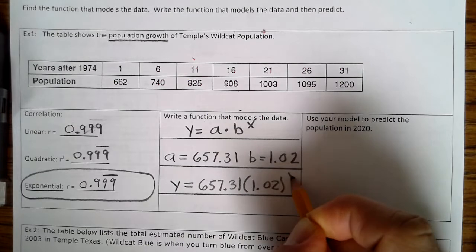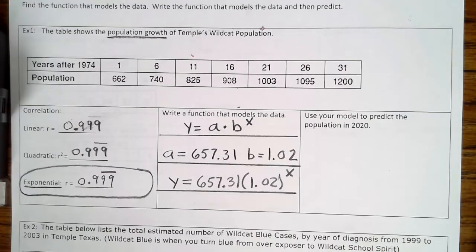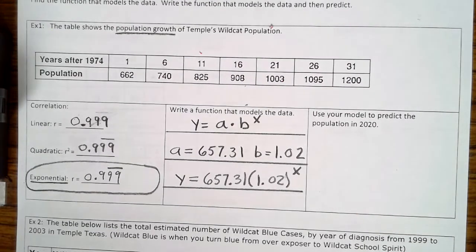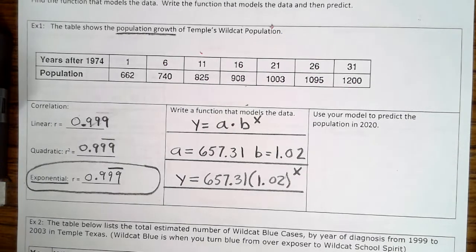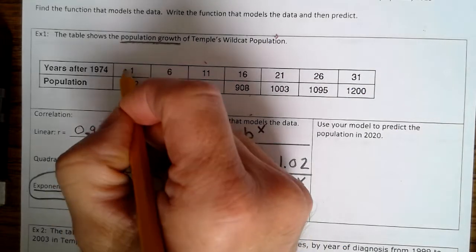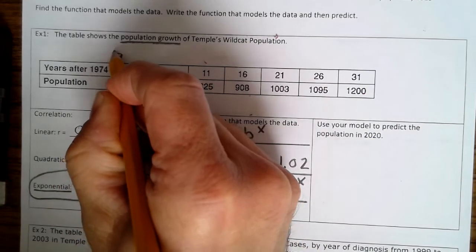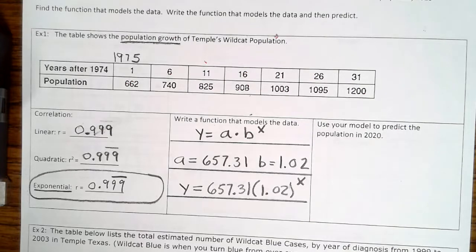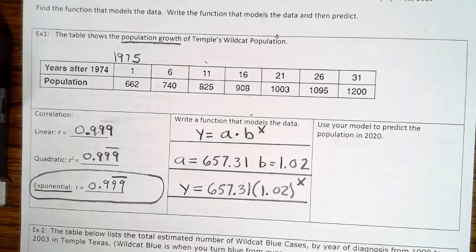Okay. Now it says use your model to predict the population in 2020. Okay. Now to understand that, years after 1974, so we know that one would be 1975, and here you can kind of see where that math comes in.